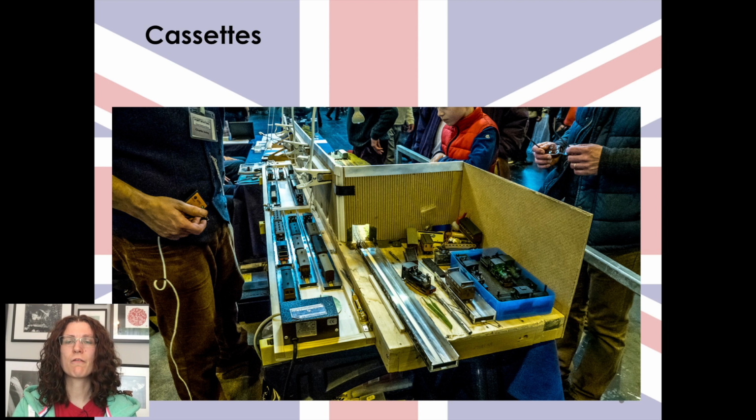And you can see on the left at the front, they've got loads of trains that they've got there. Now my only worry with this one is there's nothing at the ends. It's very easy for your train to come flying off.